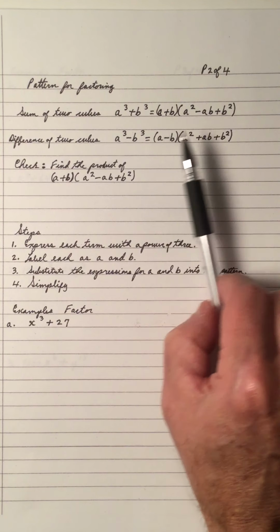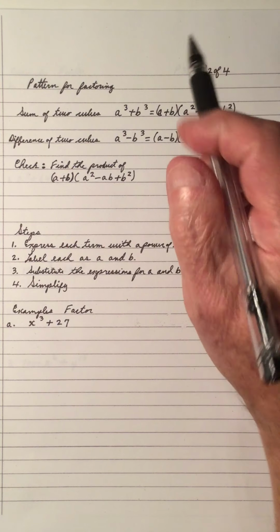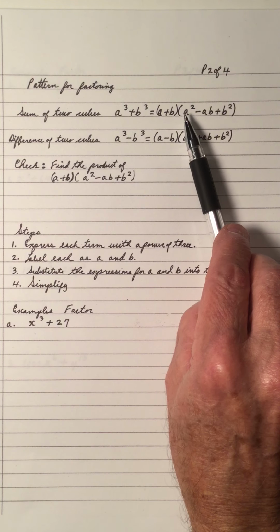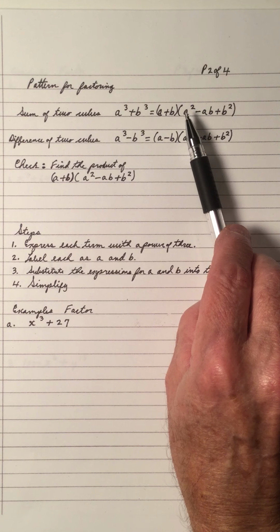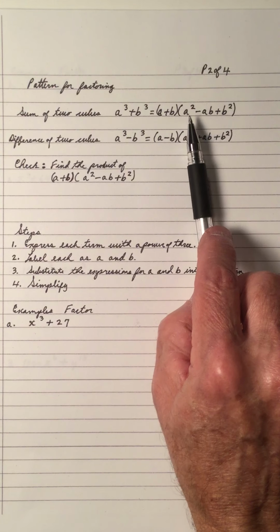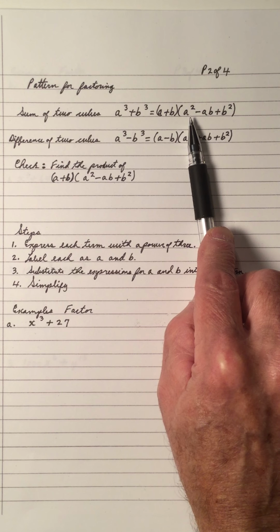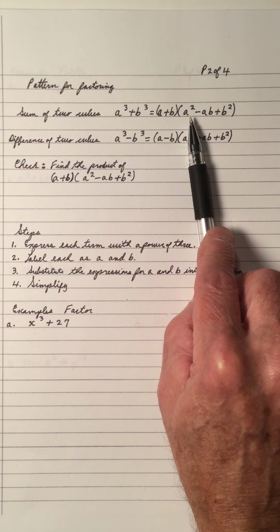And what happens is that this pattern that we have here is related. If you looked at my polynomials 2 videos, one of the videos in that is on the powers of a binomial. And the powers of a binomial talks about Pascal's triangle.